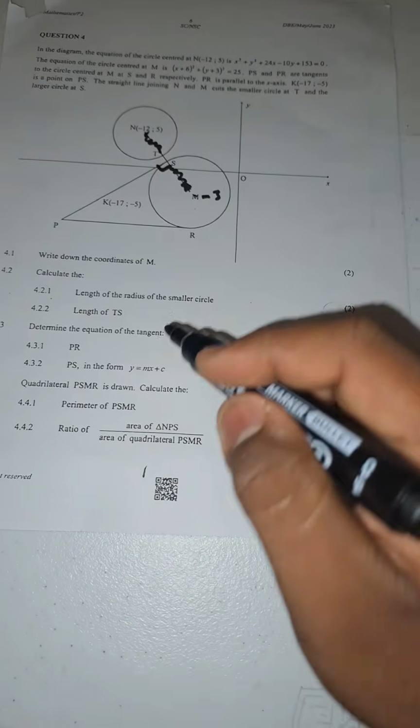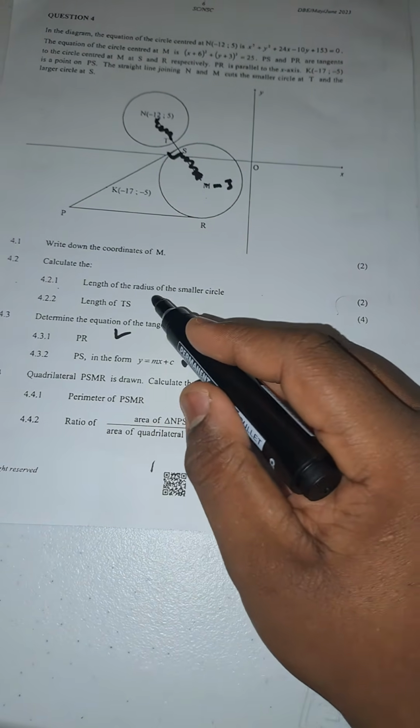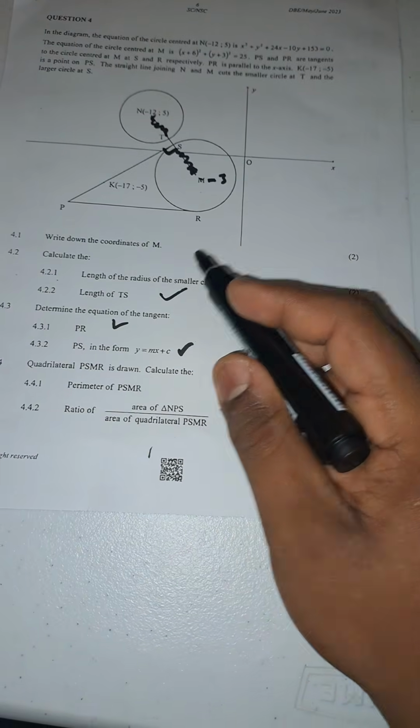But the main things here were this question and this one, because this one was very tricky, and then this one. But I hope you enjoyed.